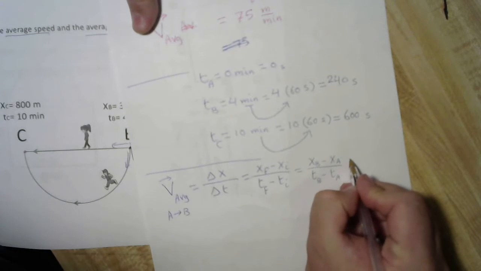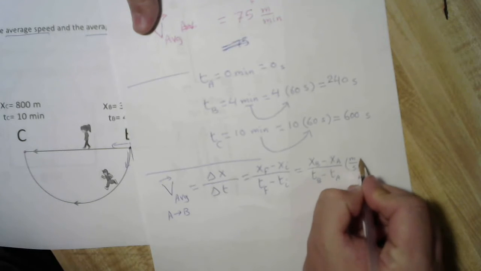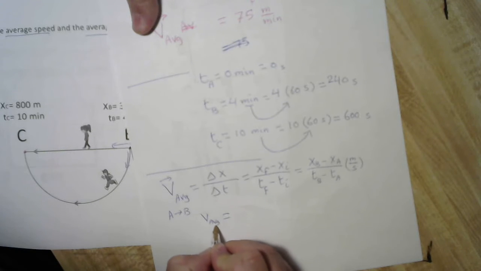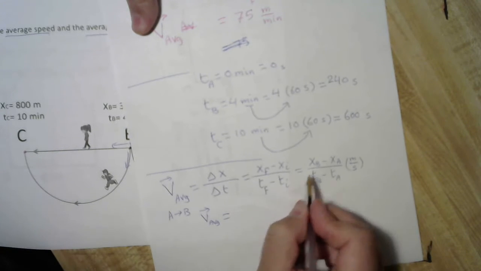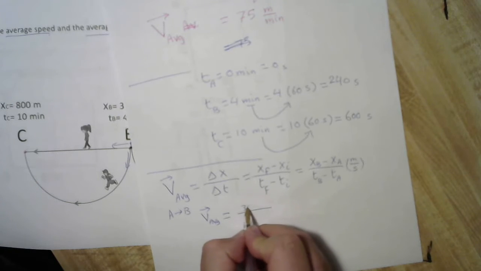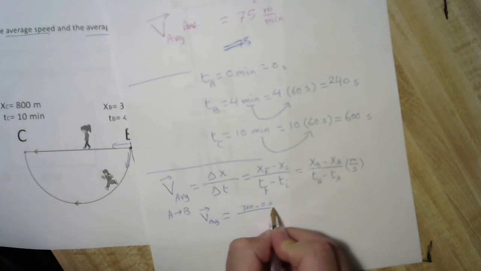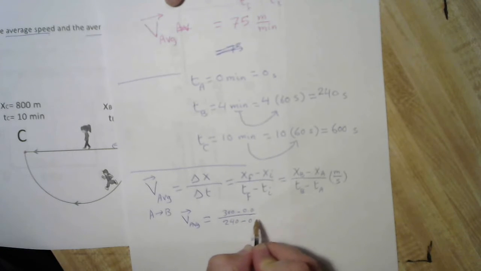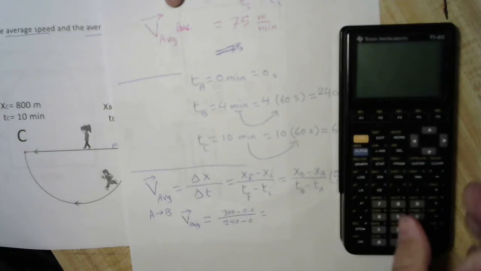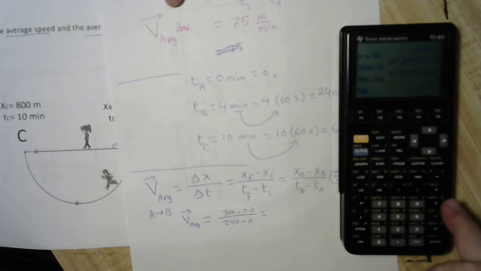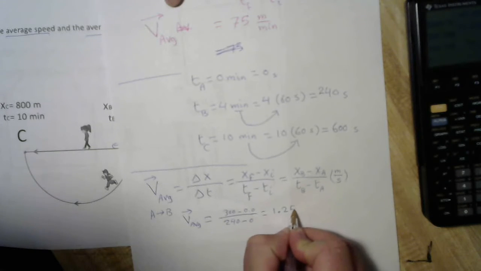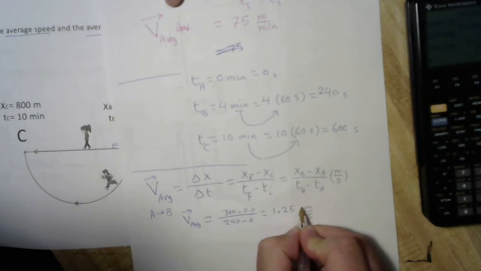All this is in meters and this in seconds. In this case, V average from A to B is equal to 300 minus 0 divided by 240 minus 0, which is equal to 1.25 meters per second.